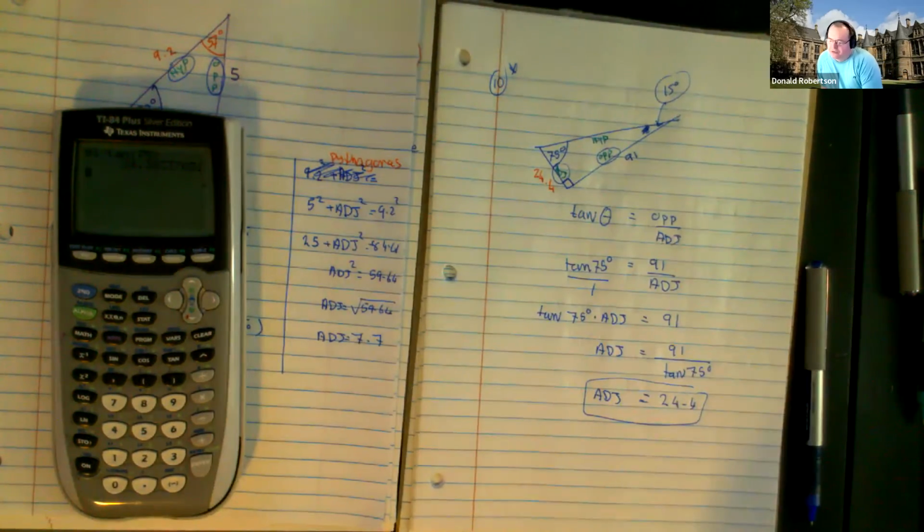Now I'm not going to finish this question off, but couldn't we find the third missing side, the hypotenuse, by using Pythagoras or one of the other trig ratios if you want to do it that way?